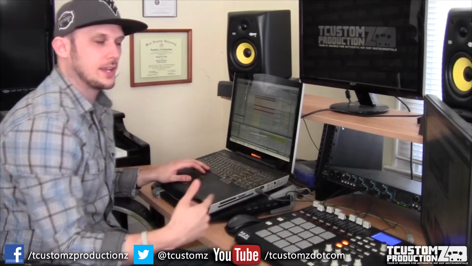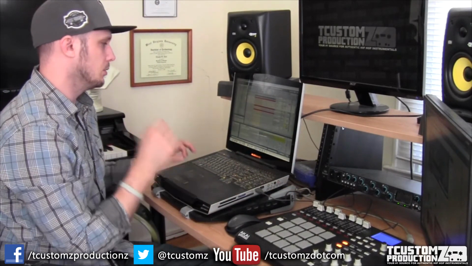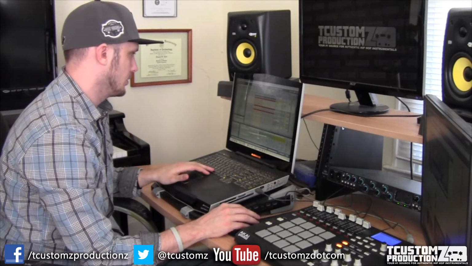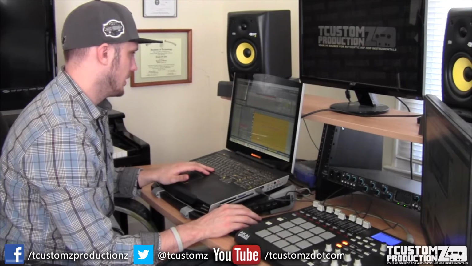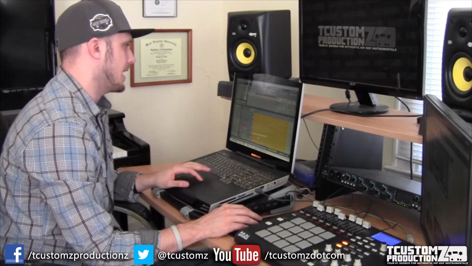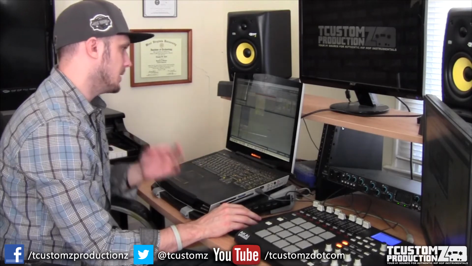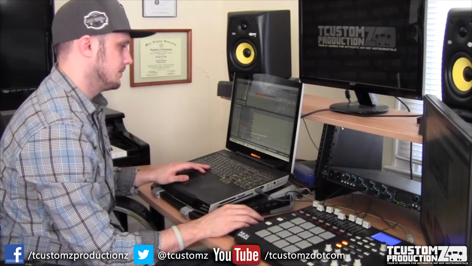In addition to the break, I also layered my own little programmed hi-hat pattern. I didn't use any kind of groove for this. I actually just kind of emulated my own groove. I varied velocities. I didn't keep anything on the grid. You can kind of hear that velocity change.